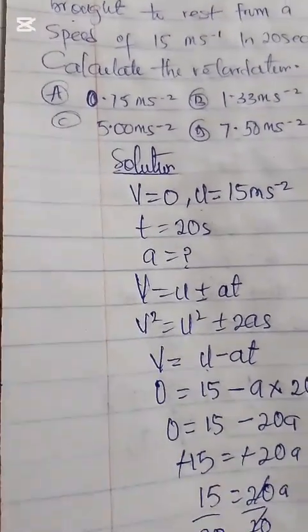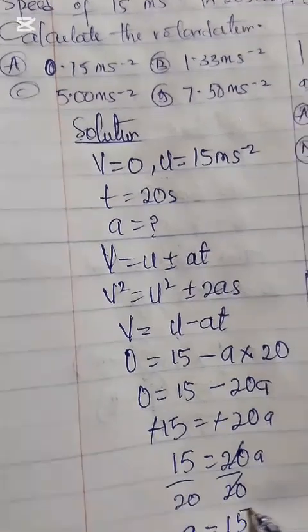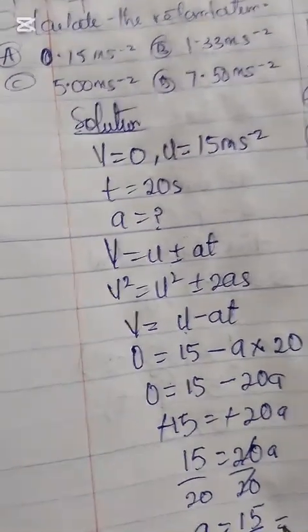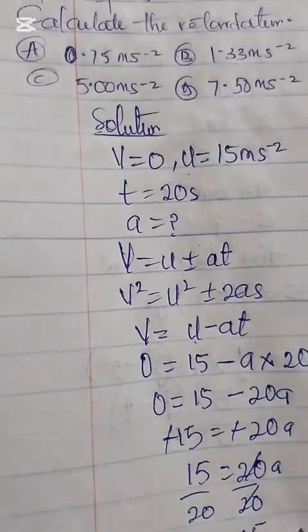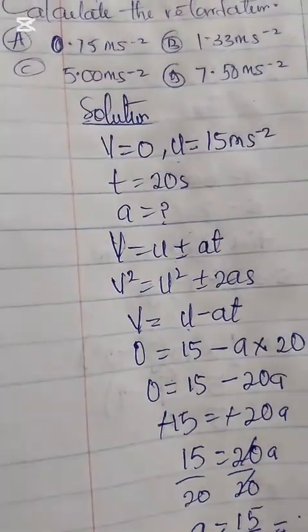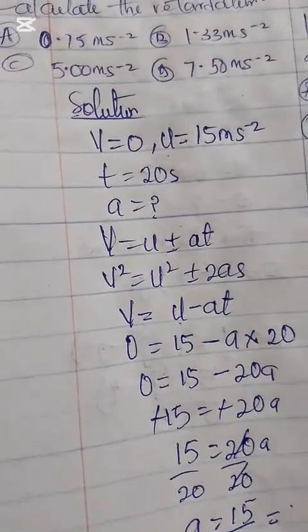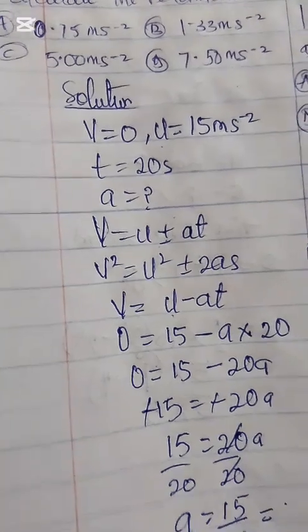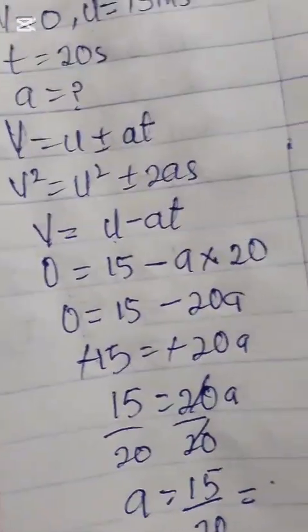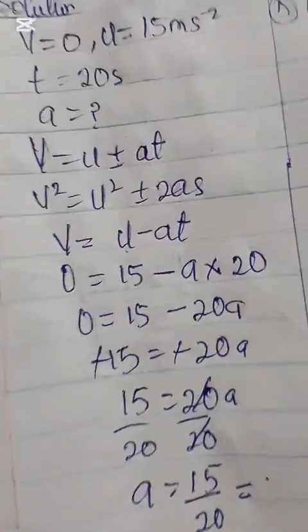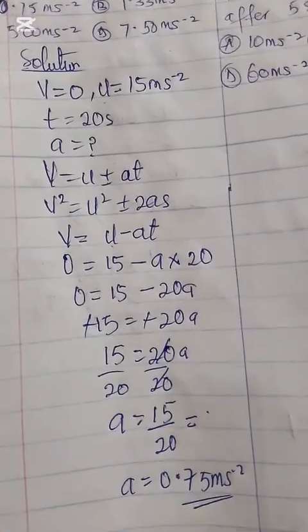This will cancel this. I have a equal to 15 over 20. If I divide 15 by 20, I will have 0.75. So a equal to 0.75 meters per second squared. So that is the retardation of the vehicle. I believe that is clear.